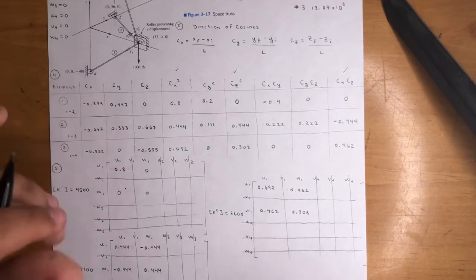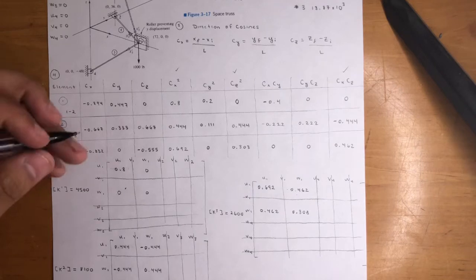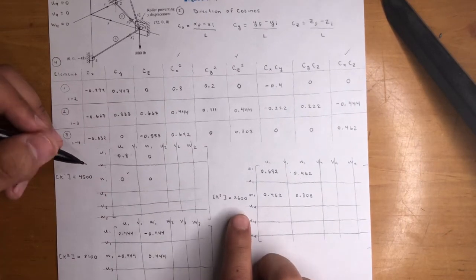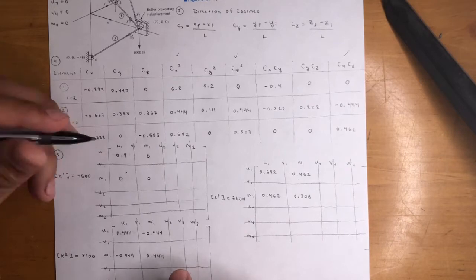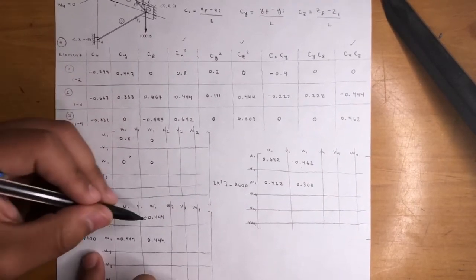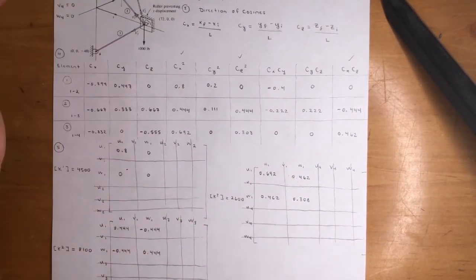Now, we cannot add the matrices just yet, right? To make the big global stiffness matrix, like we've been doing in other chapters. We cannot do it because they don't share the same stiffness value outside the matrix. So it's easy to fix, right? Just multiply 4,500 to all of these, multiply 8,100 to all of these, multiply 2,600 to all of these, and that's gonna give you the ability to add them later.